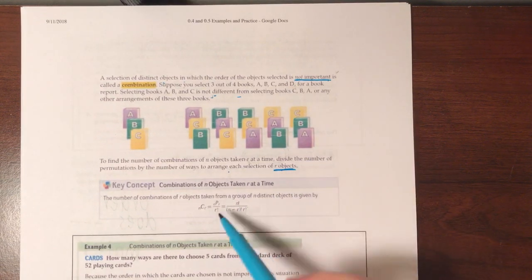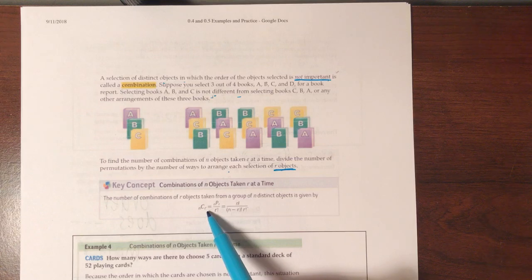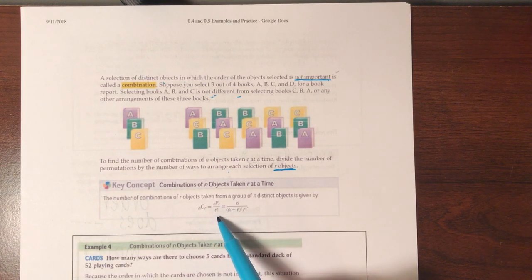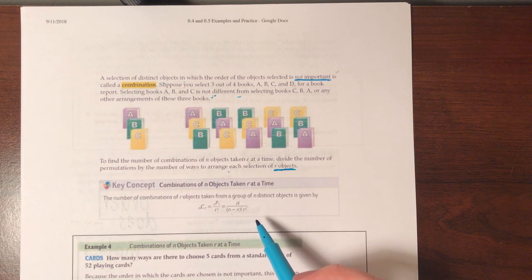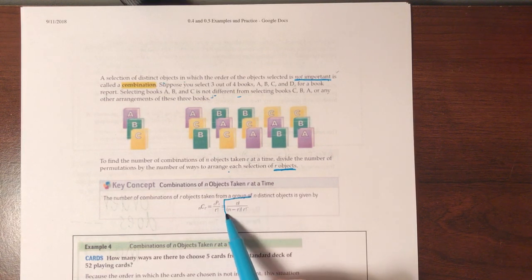So here's your formula. It says nCr this time equals nPr divided by r factorial. And you'll always be given these formulas, so don't feel like you have to memorize them. And that is the same as this formula.